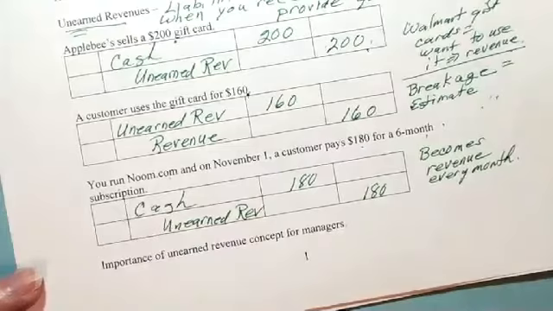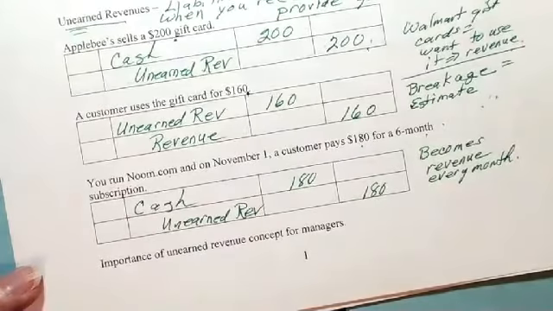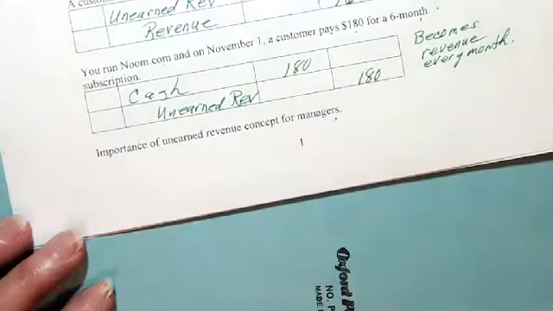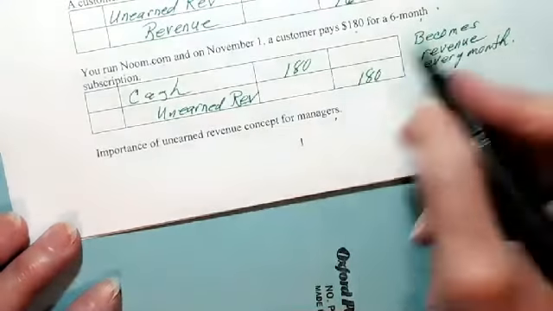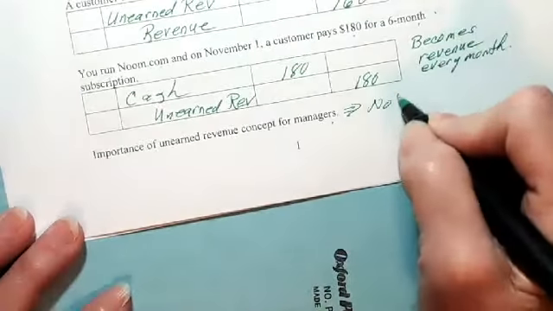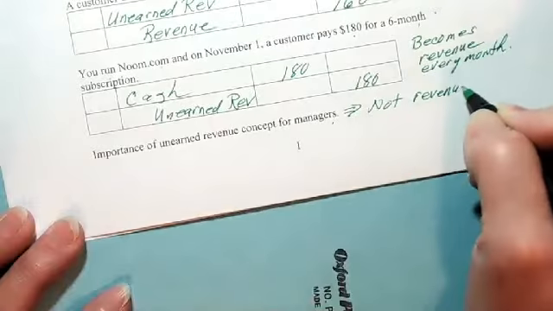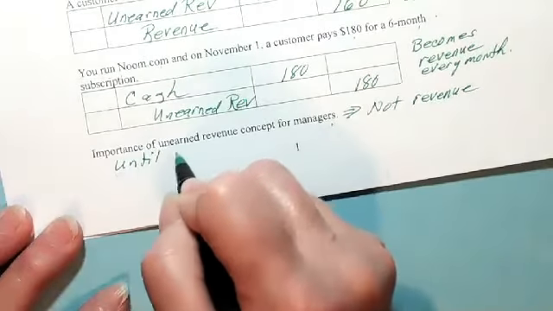At the end of that year, you'd have 2 months worth. That would be revenue.